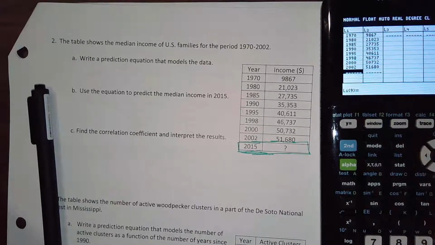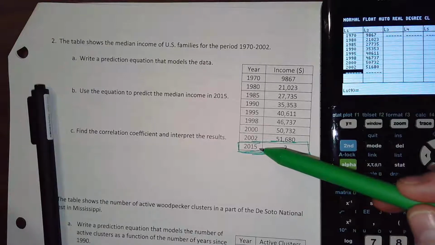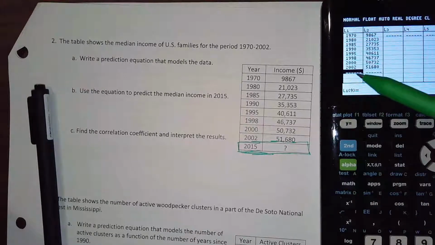And I can see that these 2 points line up exactly. I did not enter in 2015 because that would make my data uneven.